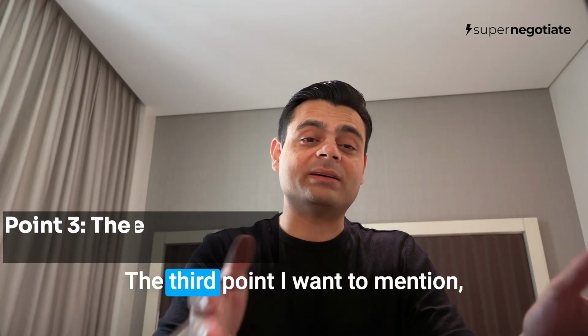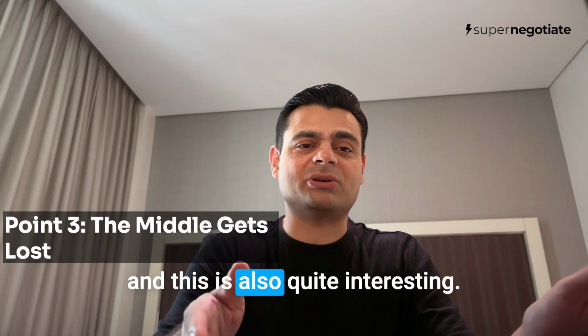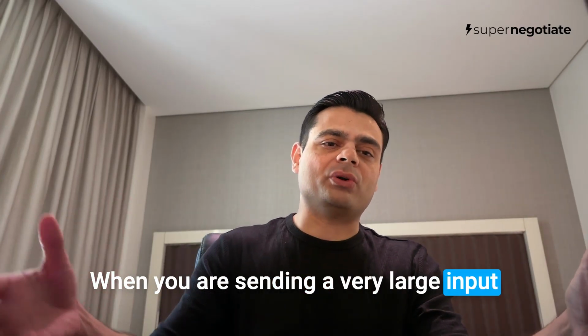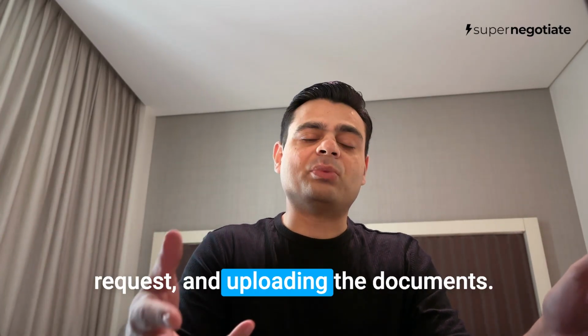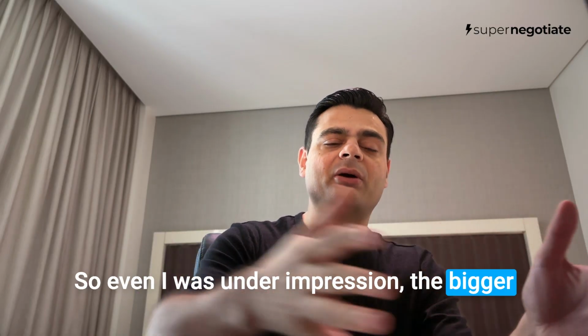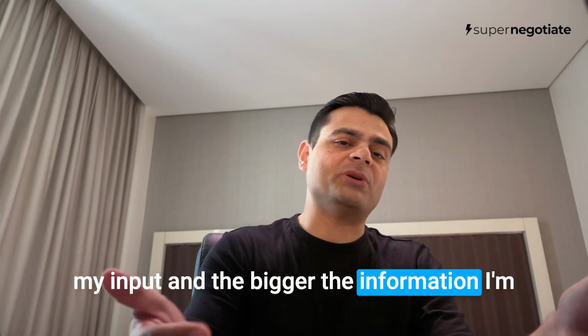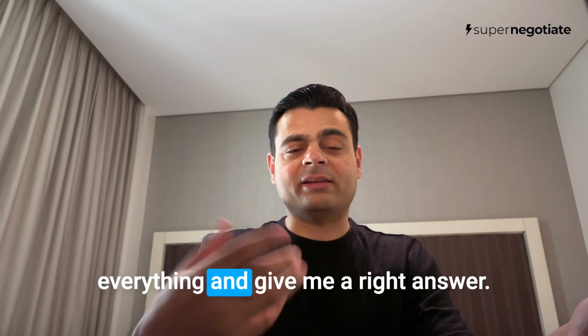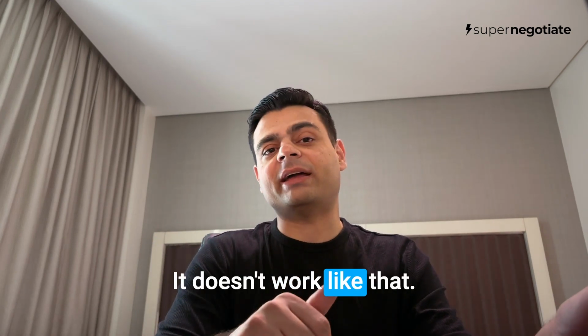The third point I want to mention, and this is also quite interesting, is when you are sending a very large input request and uploading documents. Even I was under the impression that the bigger my input and the more information I'm giving, the better for the model to absorb everything and give me the right answer. It doesn't work like that.